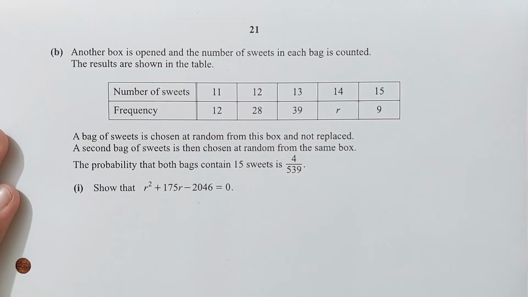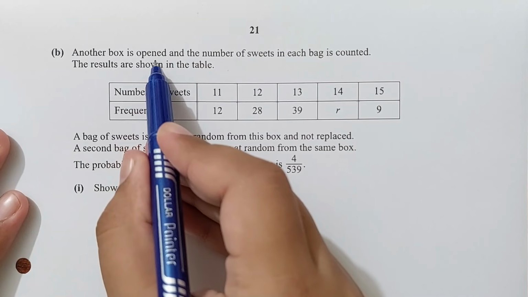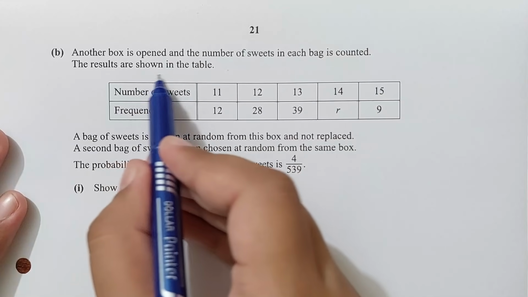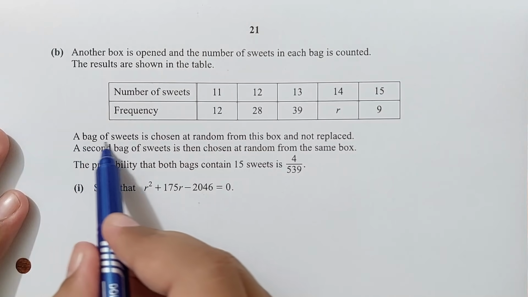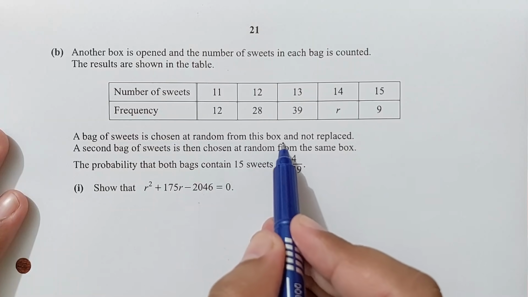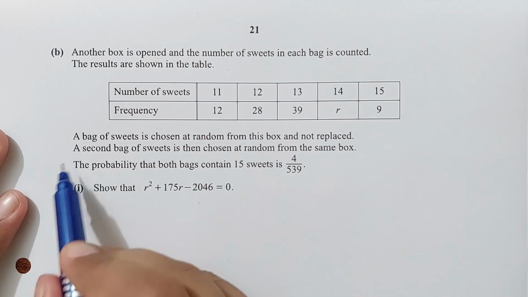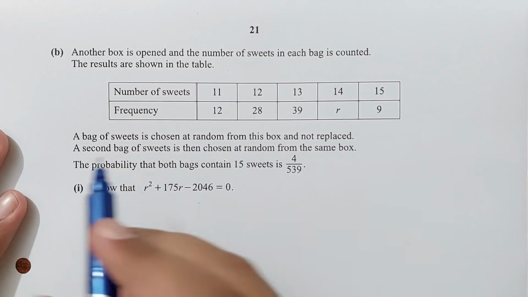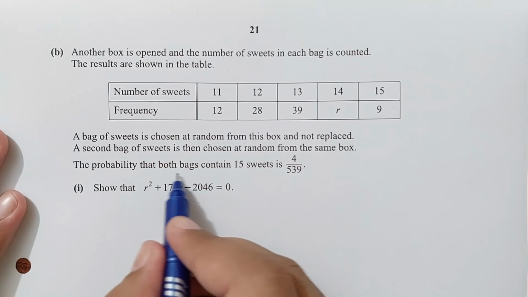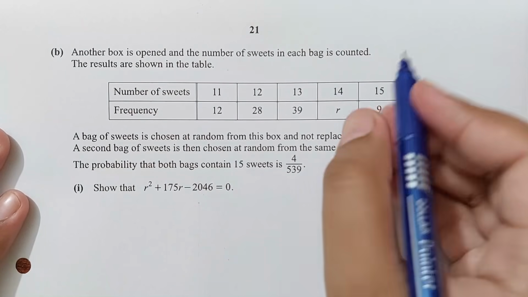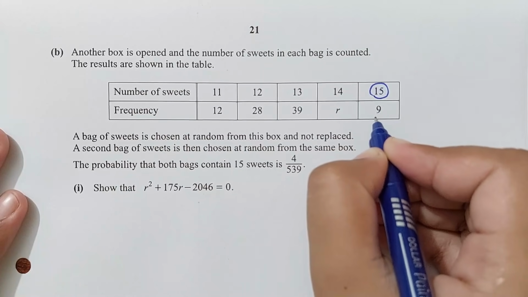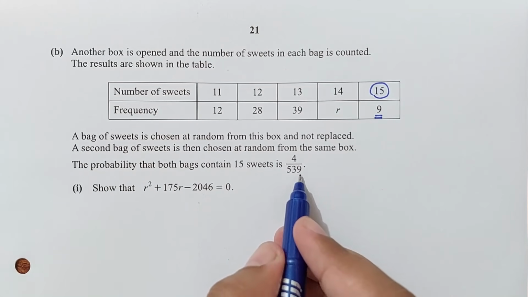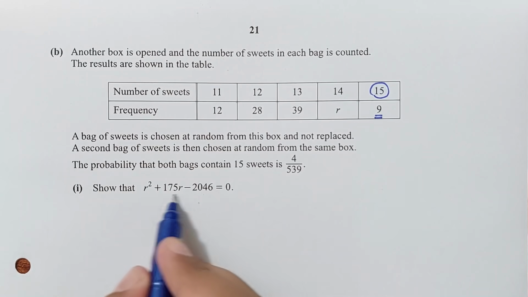All right. Now for part B, another bag is opened and the number of sweets in each bag is counted. The results are shown in the table. A bag of sweets is chosen at random from this box and not replaced. A second bag of sweets is then chosen at random from the same box. The probability that both bags contain 15 sweets is 4 out of 539. Show that this equation holds.